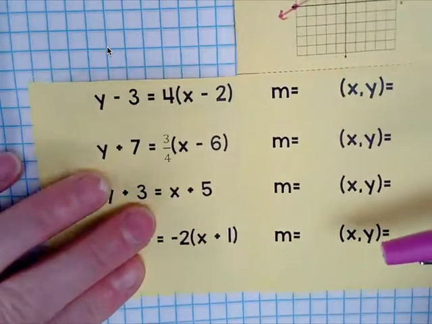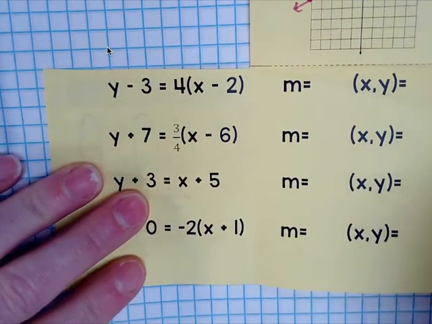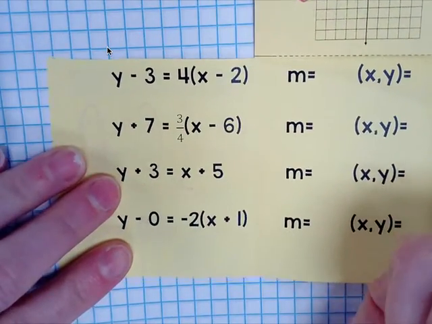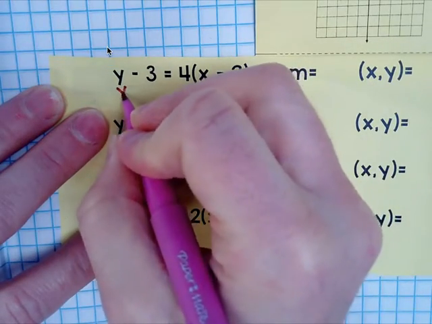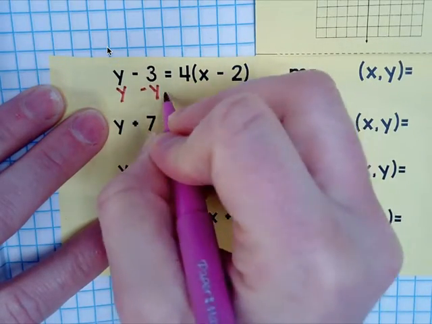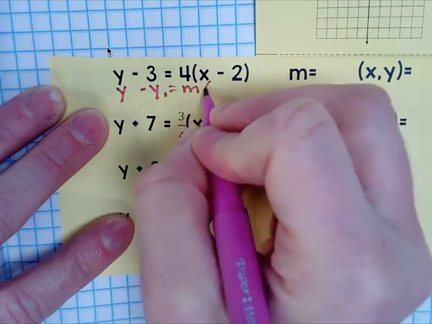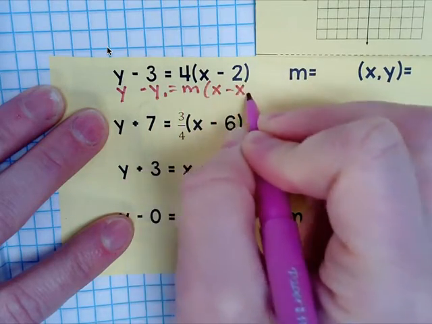So let's look inside. On here, I'm going to write the formula right underneath. So I have this equation, so I'm going to write the formula. y minus y1 equals m x minus x1.